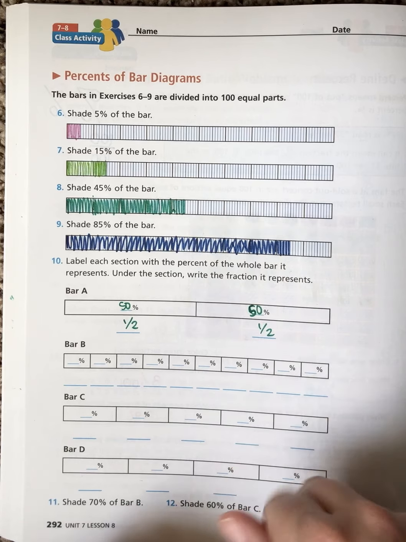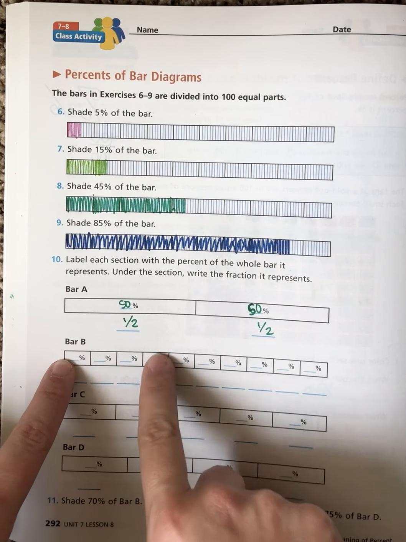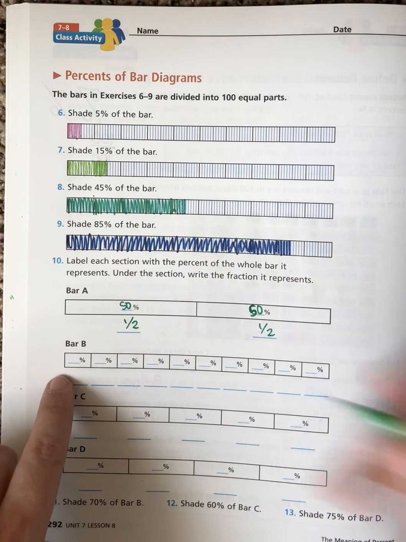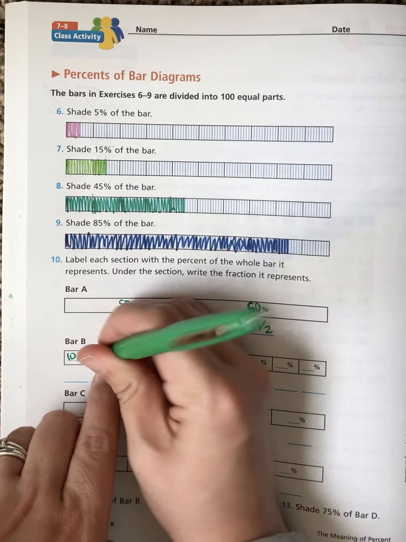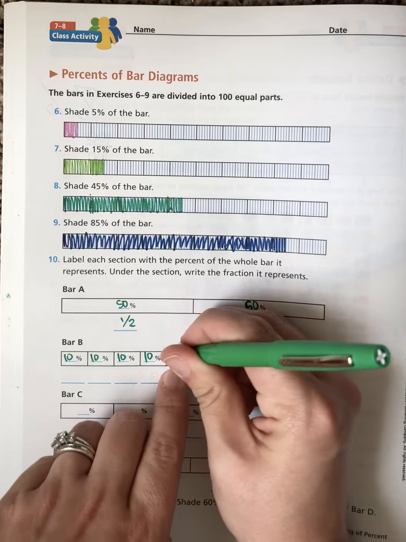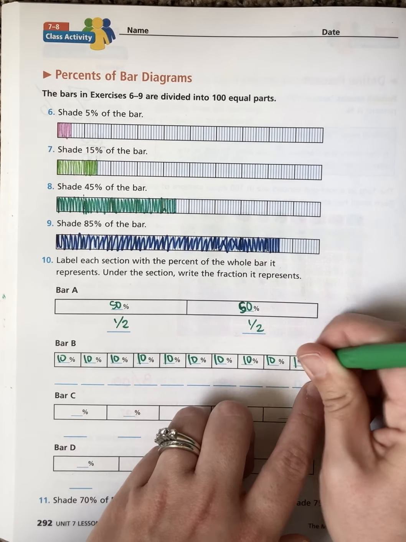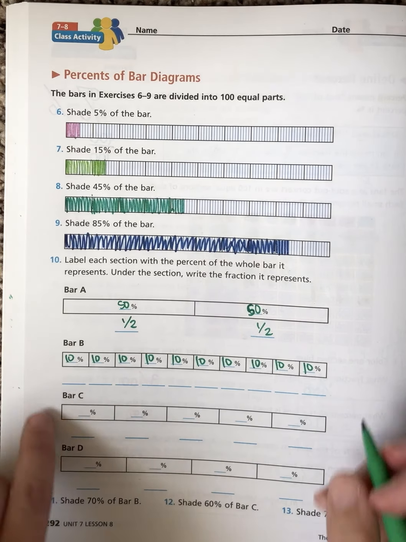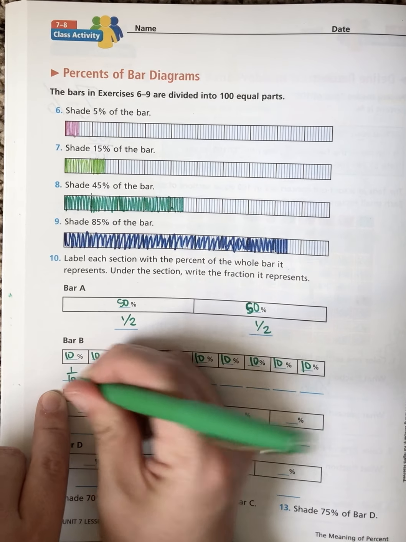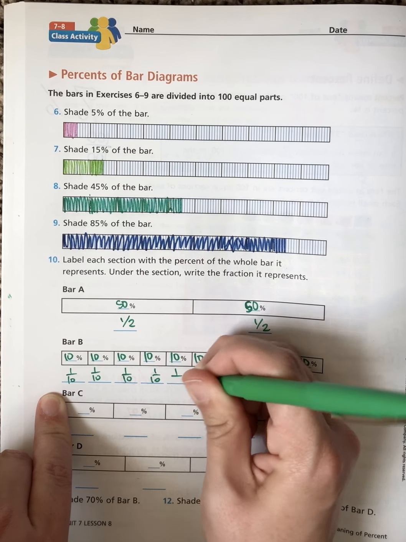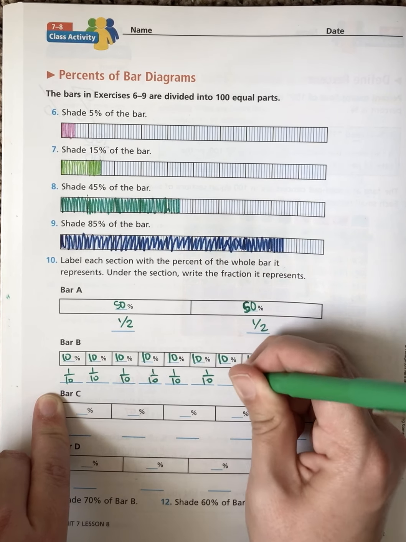All right, on bar B, 10, 20, 30, 40, 50, 60, 70, 80, 90, 100. Yeah, that looked like 10. That's why I started counting by tens. These are each worth 10%. Okay, so if you count by tens, you can see that you'll get to 100. That means that each piece of this bar is worth the fraction 1/10. Each of these values is 1/10.